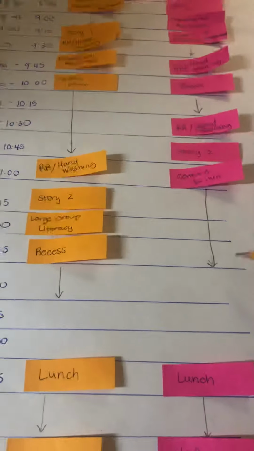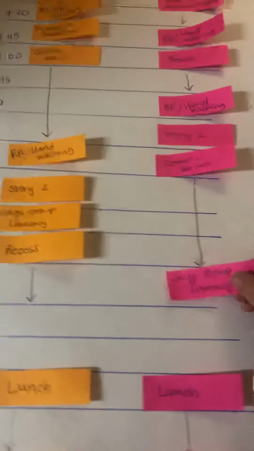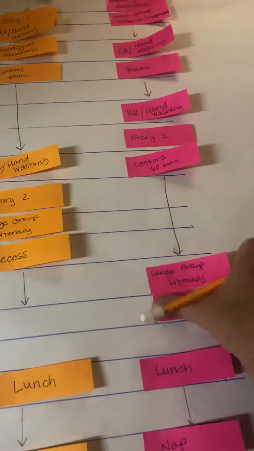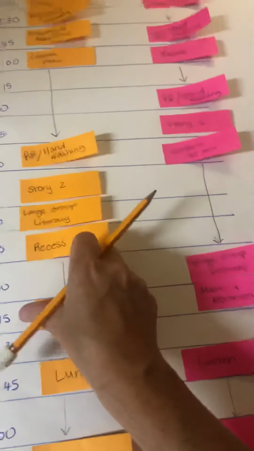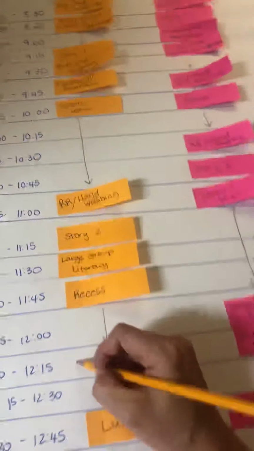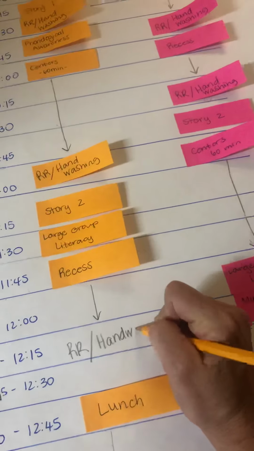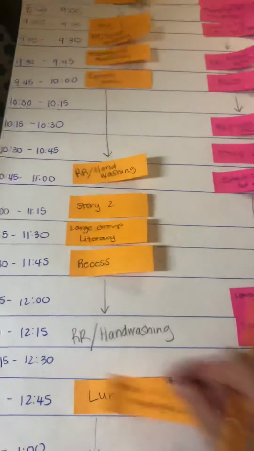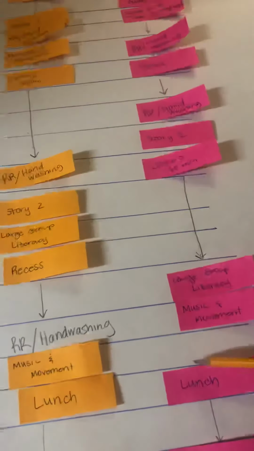So then, after center time here, maybe they're finishing up center time. They can do large group and music and movement. They've already done large group literacy. When they come back in, maybe they can do their restroom and hand washing. I ran out. Good thing I got a pencil. While they're doing restroom and hand washing, the other kids are doing music and movement, and then while they're doing music and movement, they're hand washing.